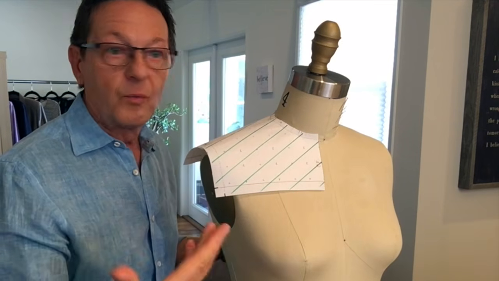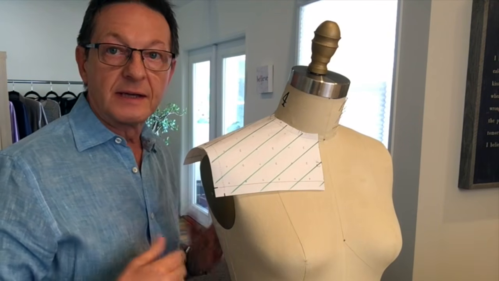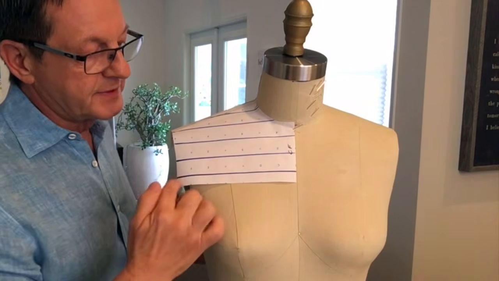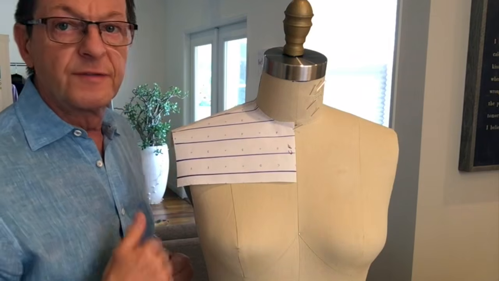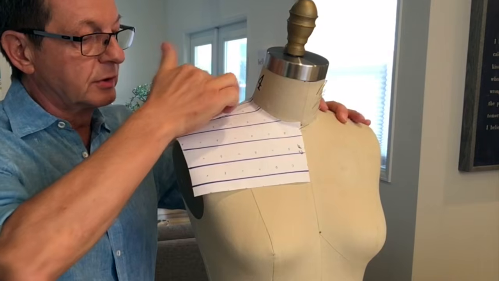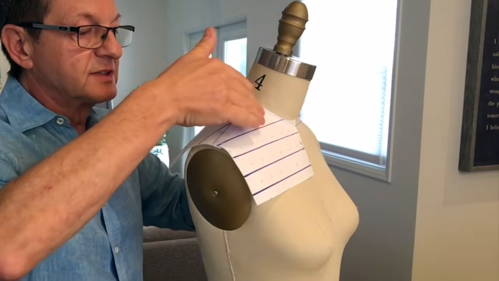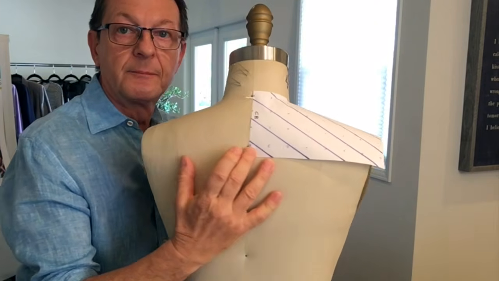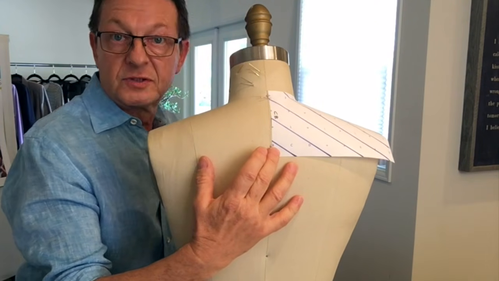It's one way to handle a design like this. Another possibility is to put the stripes horizontally in the front, and again, no shoulder seam, one continuous piece. Look what happens to the back yoke and the stripes. So that's another option.